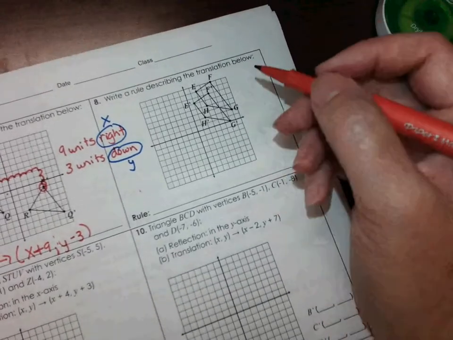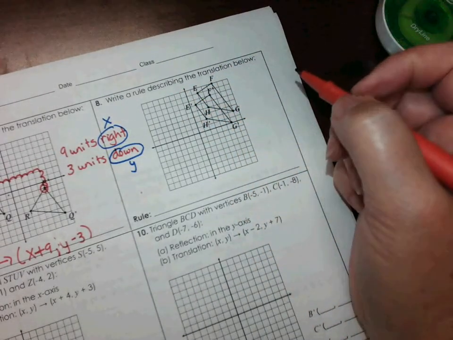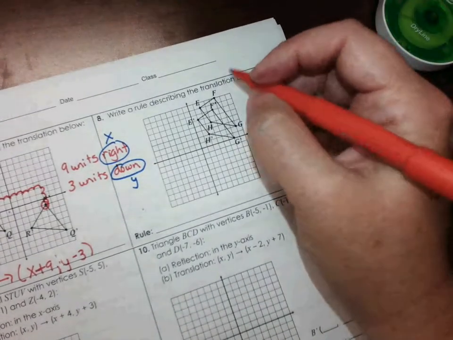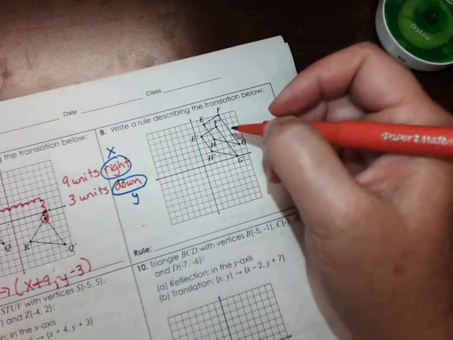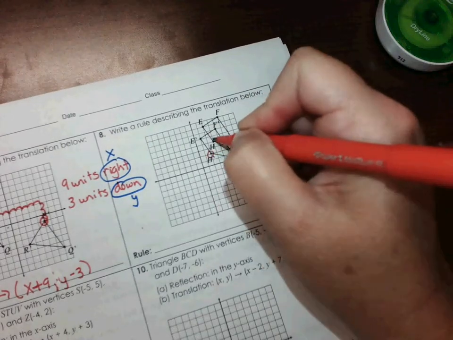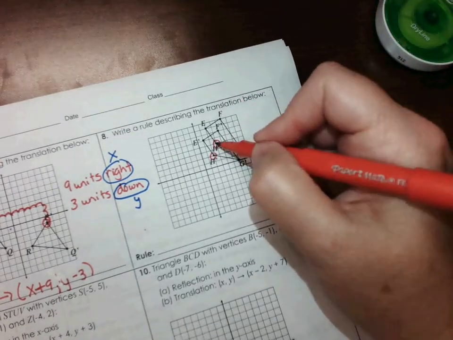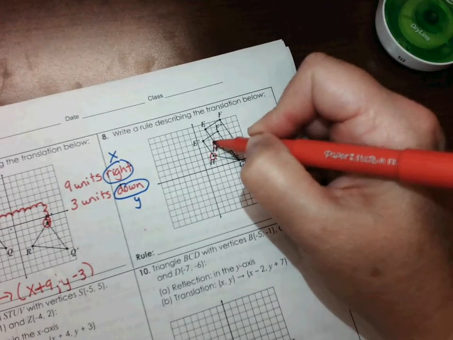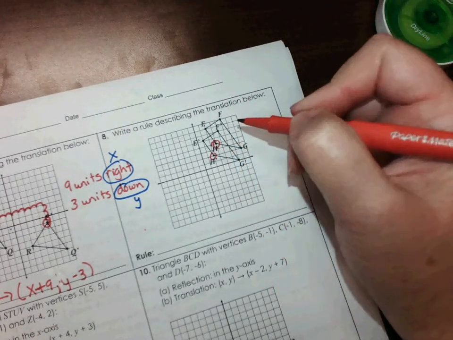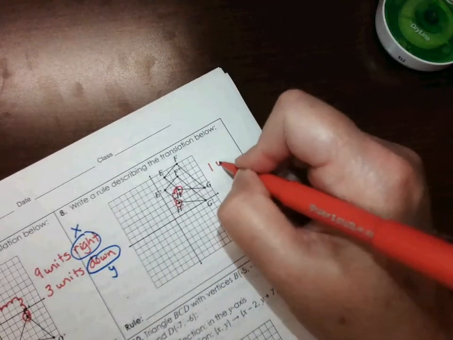Alright. And for number 8, we are writing a rule describing the translation below. So again, I'm going to pick 2 corresponding points. I'm going to pick H to H prime. So I'm going from here to here. So to get from here to here, I have to go 1 unit left and 2 units down.